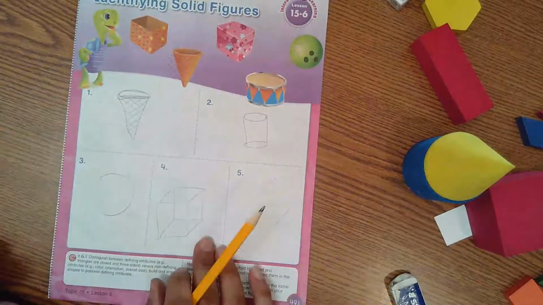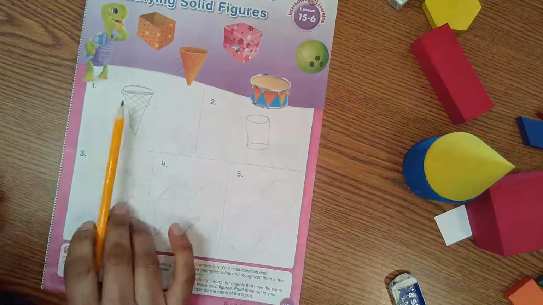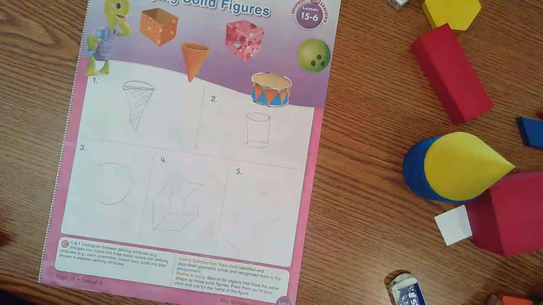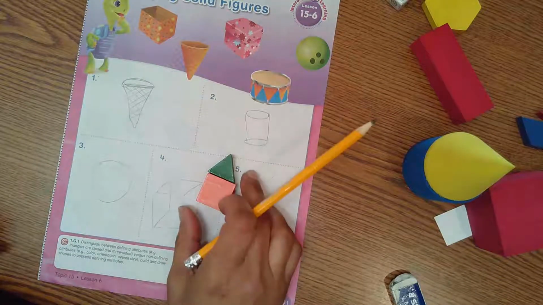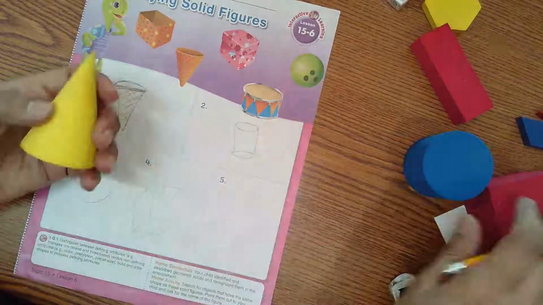All right, so today's lesson was really fun and easy. We learned something new. We covered the solid figures, and we learned that the solid figures take up space, and the plane shapes are flat surface. And we learned the names of our shapes. So we learned that we have cubes.